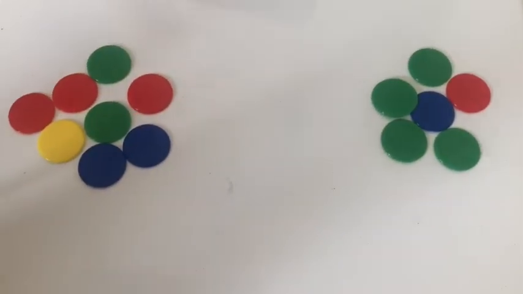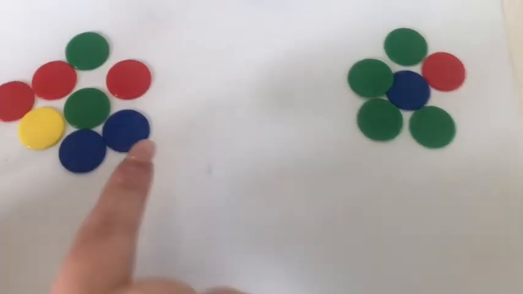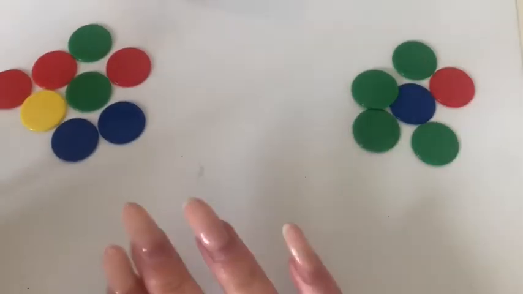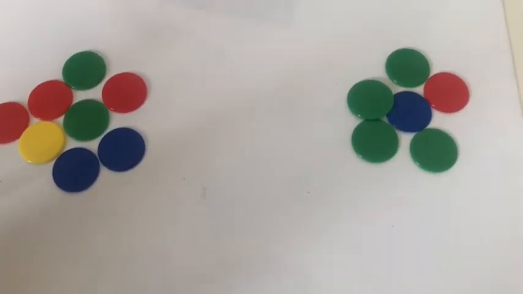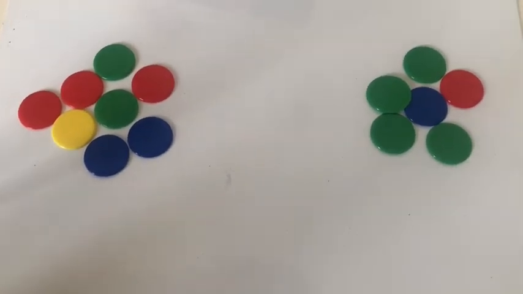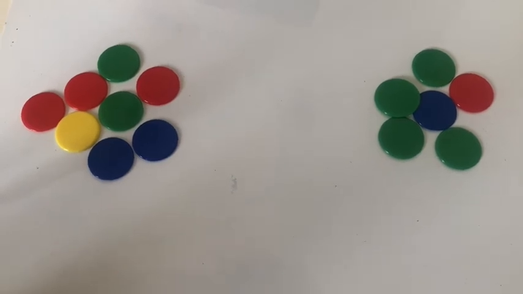Okay, everybody. So here in front of me, I have two groups. I have a group here and I have a group here. So looking at the groups, I want you to compare them. Can you please look at the groups and compare them?